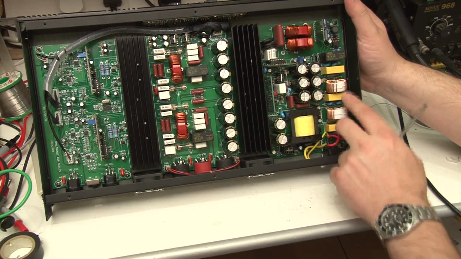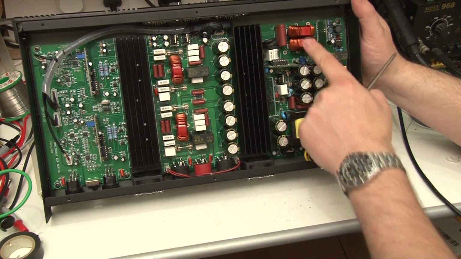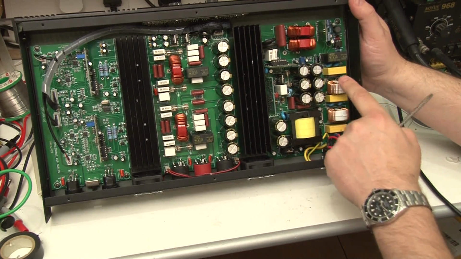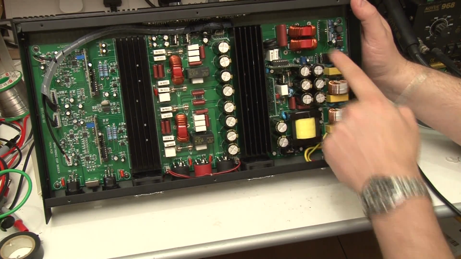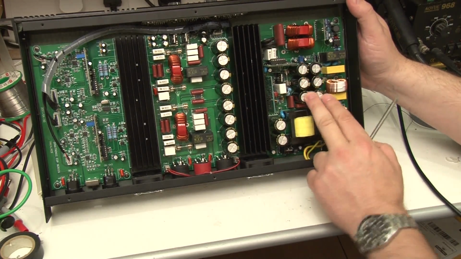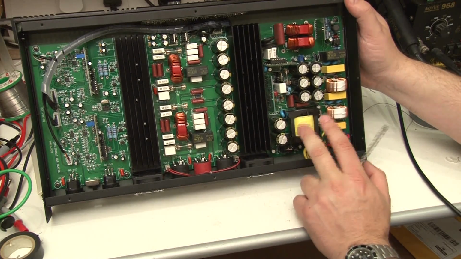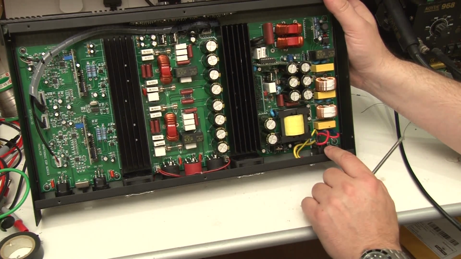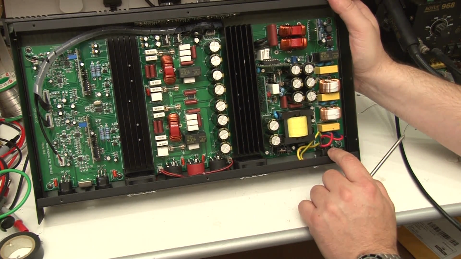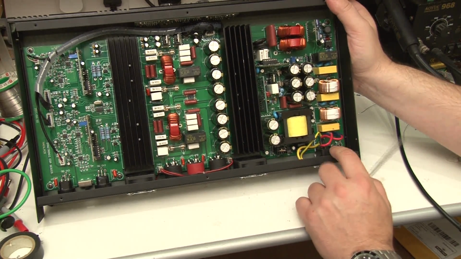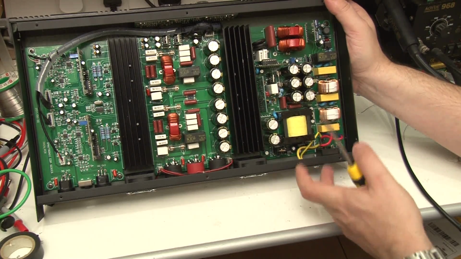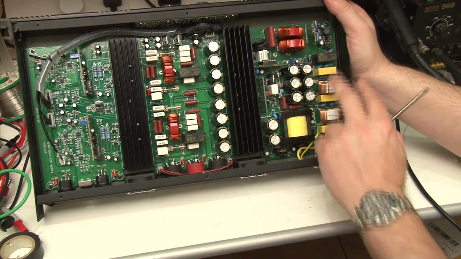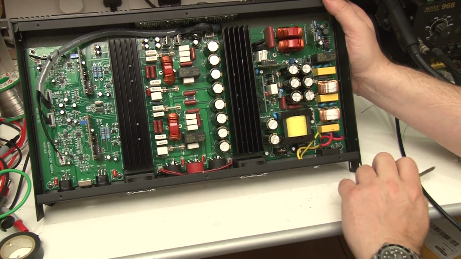So we've got the mains filtering, a bit more mains filtering here. That may be DC filtering, smoothing caps. Switch mode transformer. According to the specifications, this will operate anywhere from 95 to 285 volts AC, so it's got a broad range. Obviously, there's no need to select any voltage or anything. The switch mode will operate in that wide range.